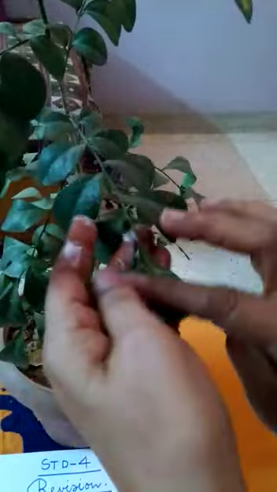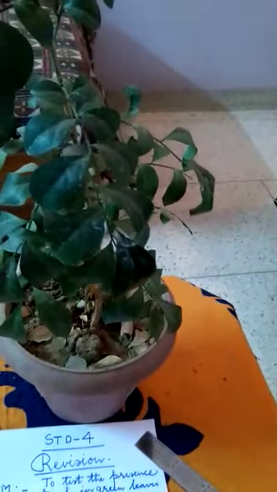And after adding and applying this to both parts of the leaf, it should be applied with this petroleum jelly, or you can say the moisturizer, whatever you have, and keep this potted plant for 24 hours in the sunlight. And after putting it, again we should pluck this leaf and another leaf too, and we should go through the experiment.